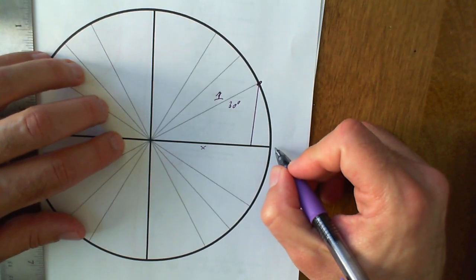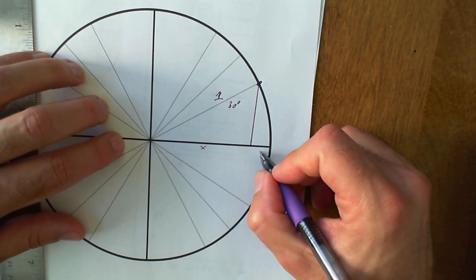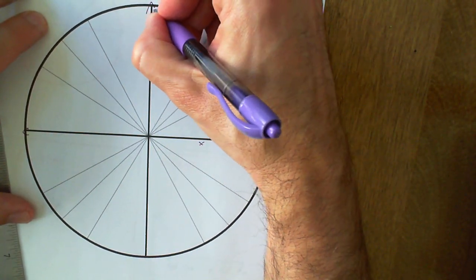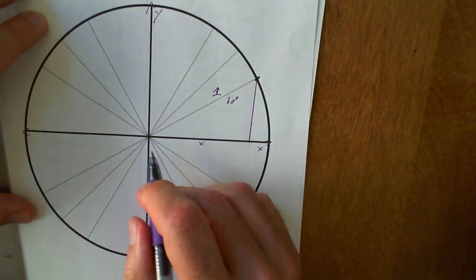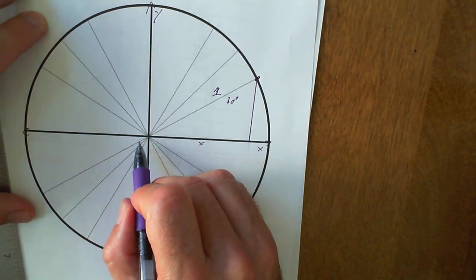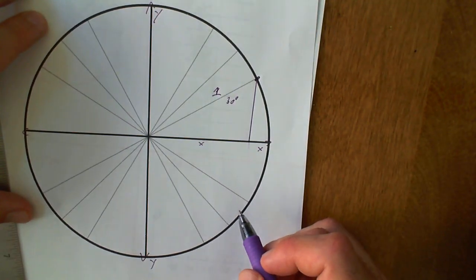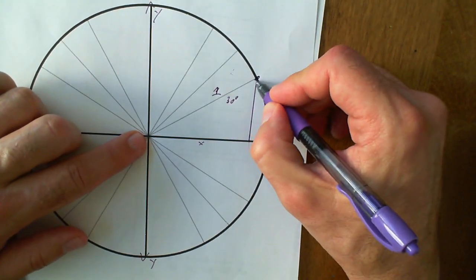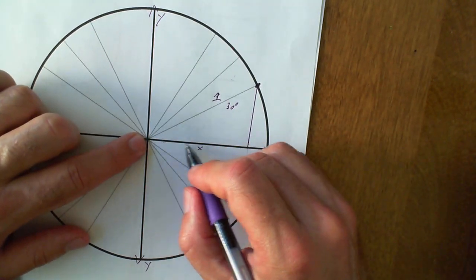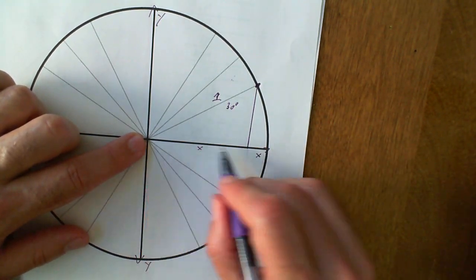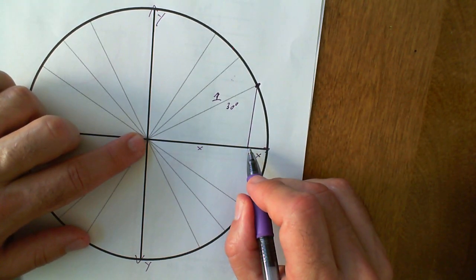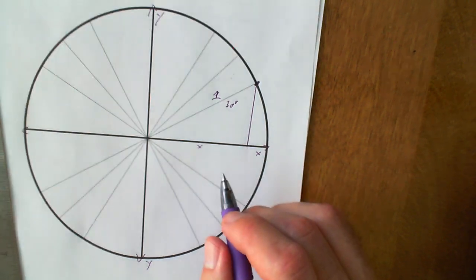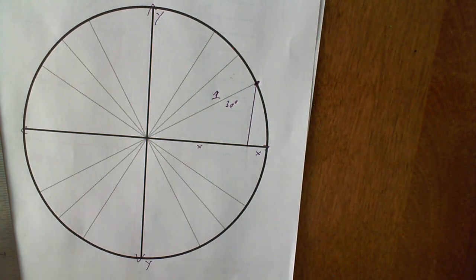Now remember, I should have mentioned this before, this is a coordinate plane. This is my x-axis. This is my y-axis. And over here is x positive, y positive, x negative, y negative, going this way. So in order to get to this point, I need to go over and up. Well, how far over is this point? In order to figure out this x, we have to solve for the cosine.